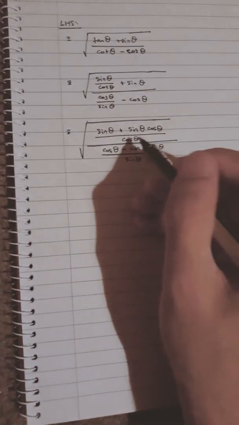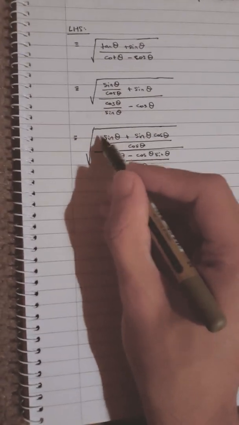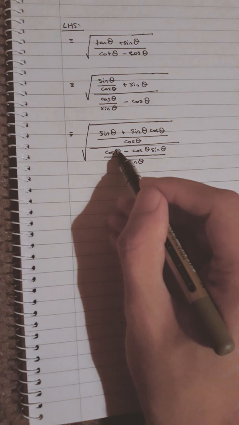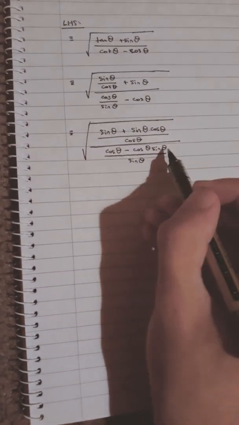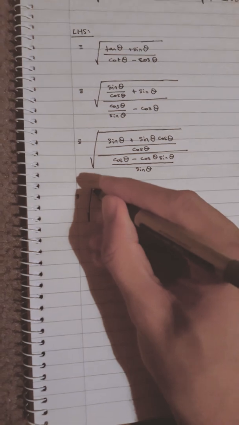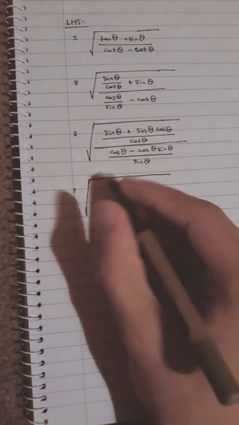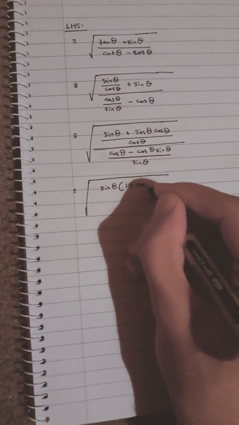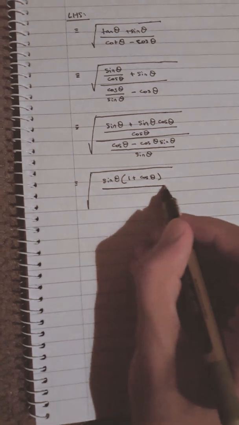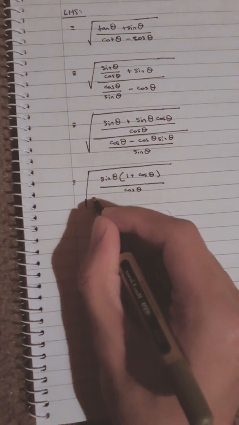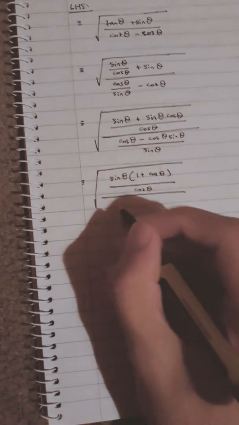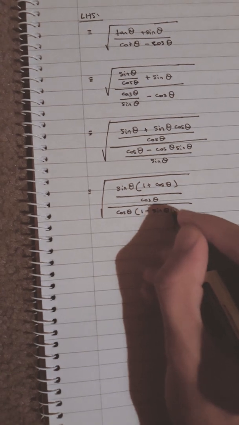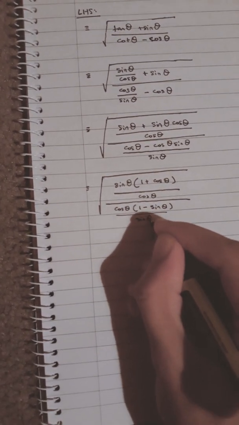Okay, so let's see if there's anything we can do here, and yes there is. We've got the sine theta, which we can take as a factor out of this top bit, and we have cosine theta, which we can take as a factor out of this bit. So let's go ahead and do that before we proceed. So take the sine theta out, and then we have 1 plus cos theta remaining, and this was over cosine theta. And here we take the cosine theta as a factor. We have 1 minus sine theta all over sine theta.